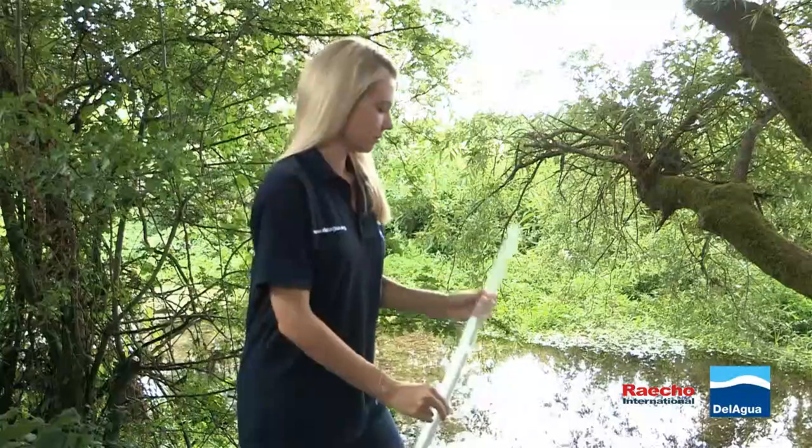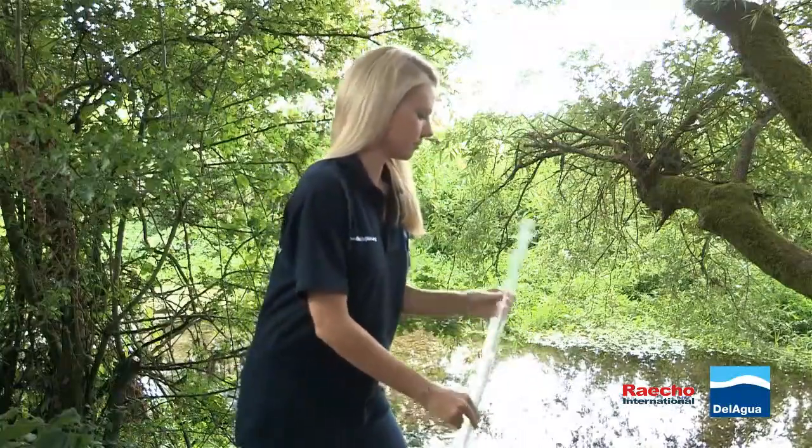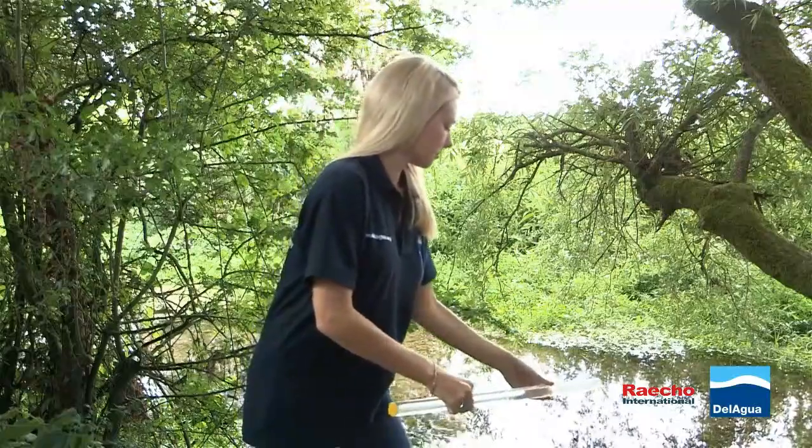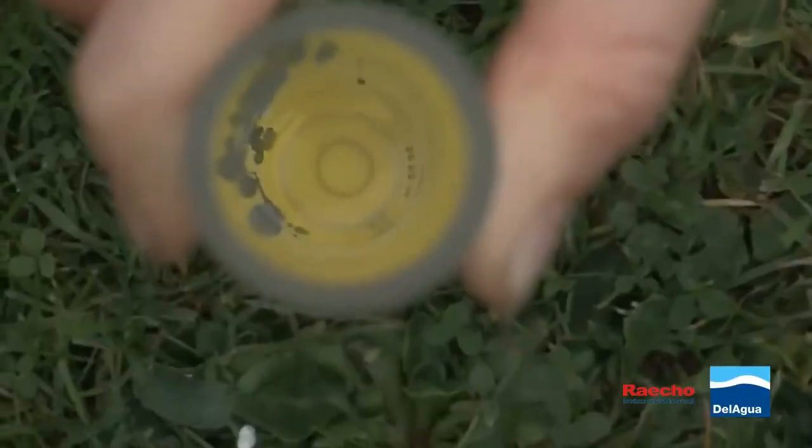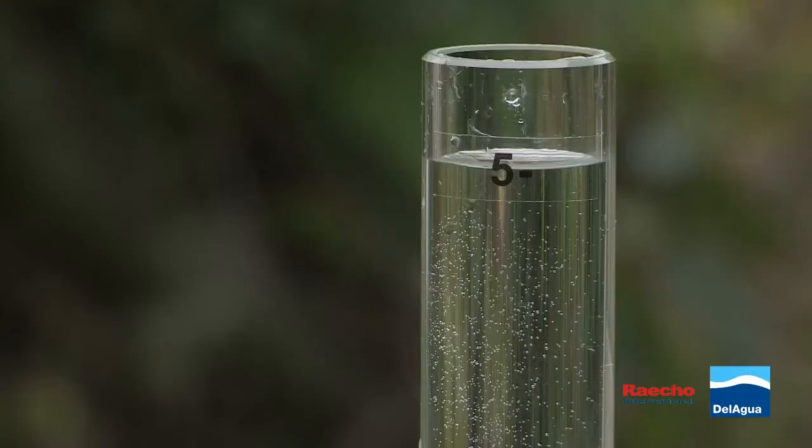If the circle is not visible, tip a small amount out of the tube and repeat the process. Continue this process until the circle is visible. Visibility of the circle in a full tube indicates a turbidity of less than 5 NTUs.